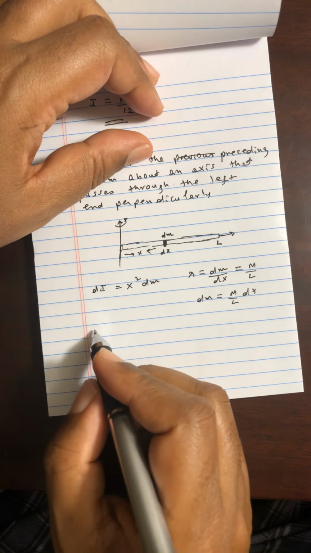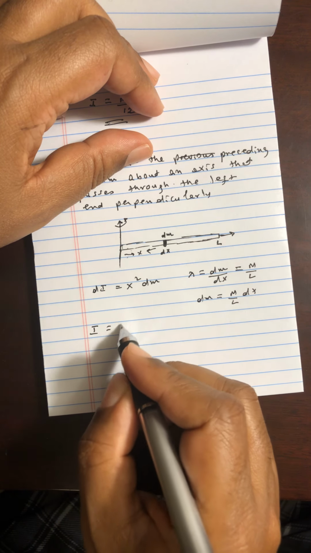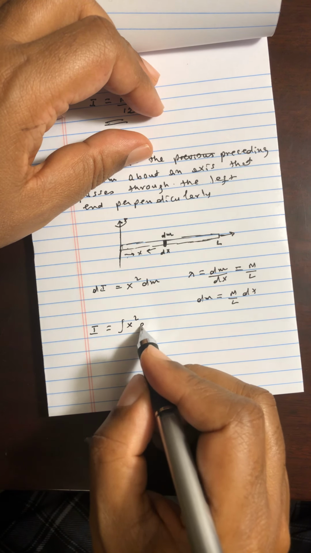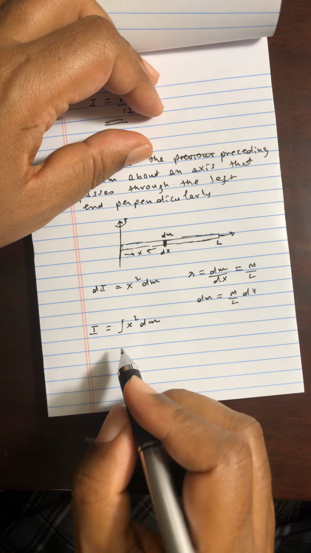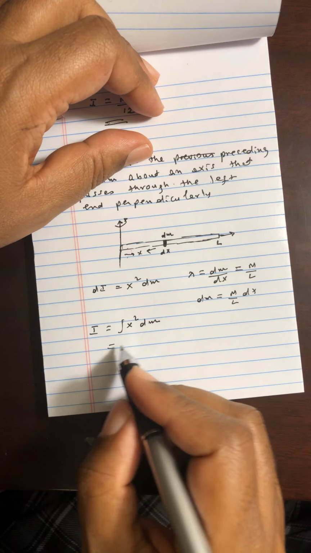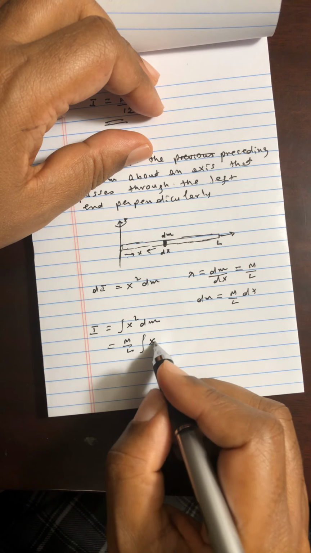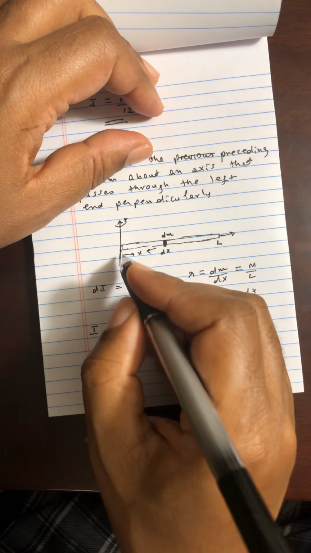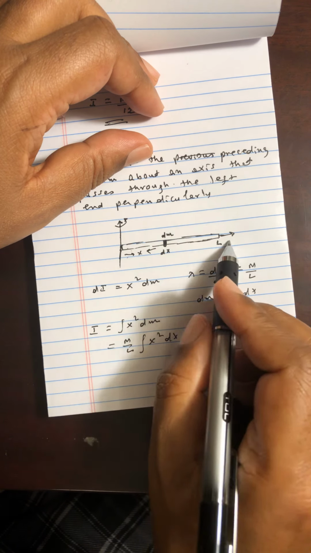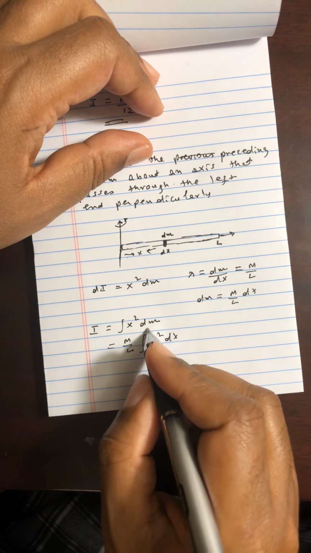So we integrate this equation, we get the integral of x squared dm, and then we substitute this one, we get m over L, the integral of x squared dx. Now the value of x changes from 0 to L.